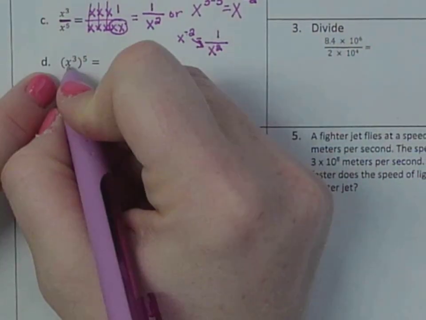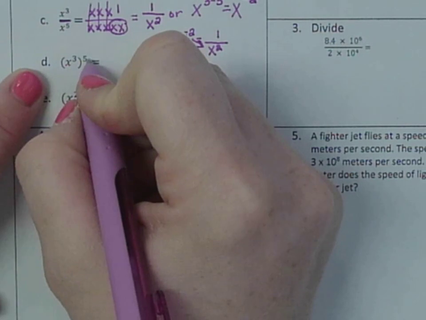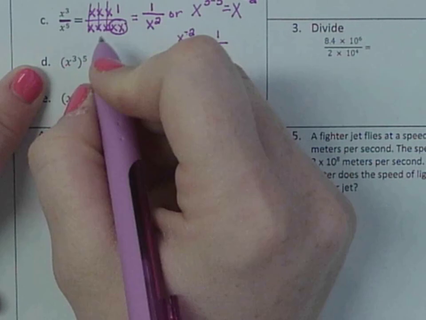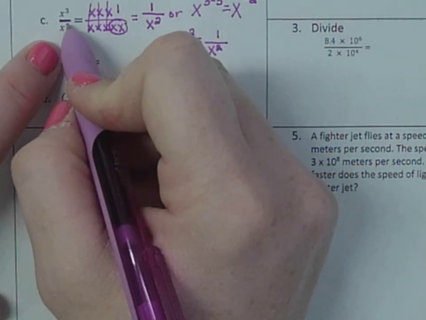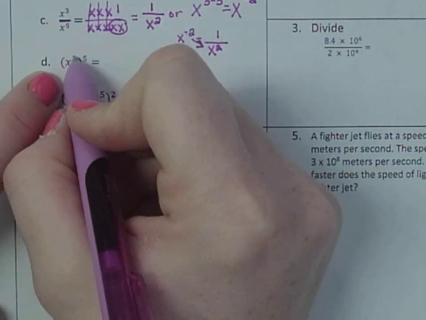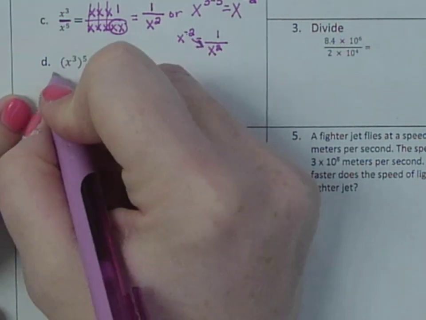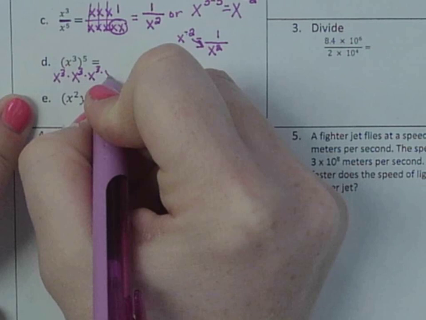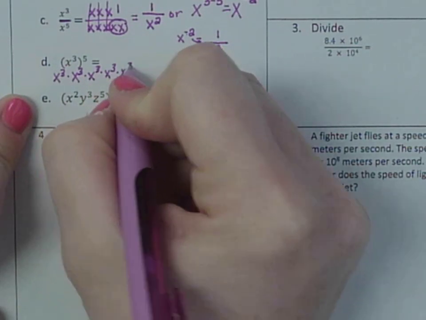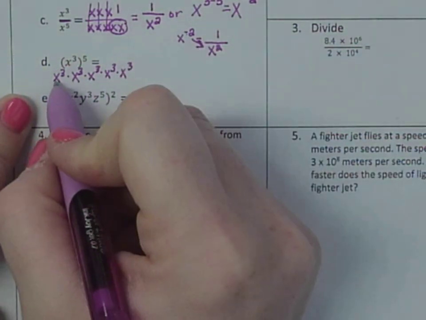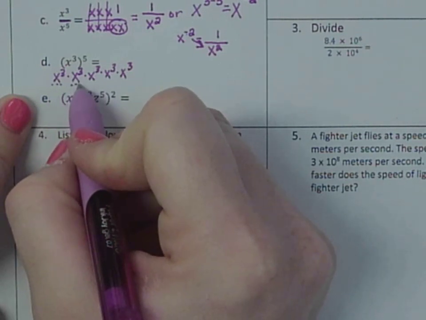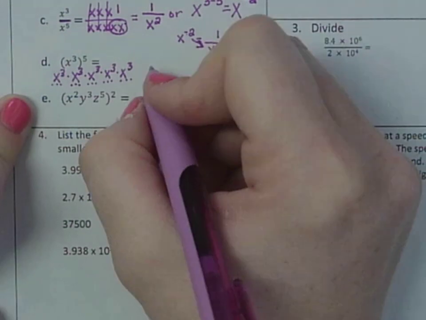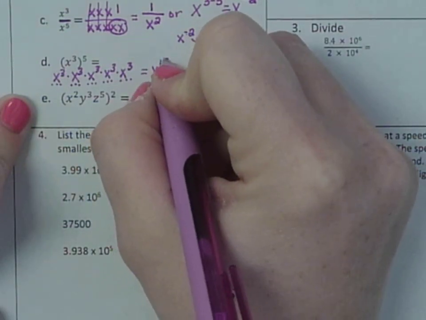Okay, this next one, I have x cubed to the fifth. Notice whatever's inside of this parentheses, I have to write it 5 times. Just like this was just an x to the fifth, I have x cubed to the fifth, so I would have to write x cubed 5 times. 1, 2, 3, 4, 5. So I have 1, 2, 3, 4, 5, 6, 7, 8, 9, 10, 11, 12, 13, 14, 15. So it would be x to the 15th.